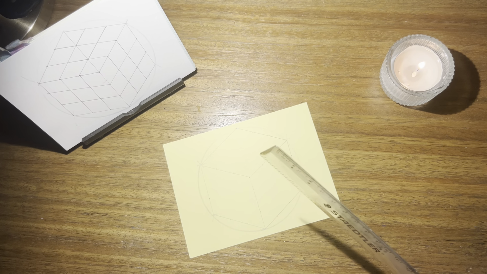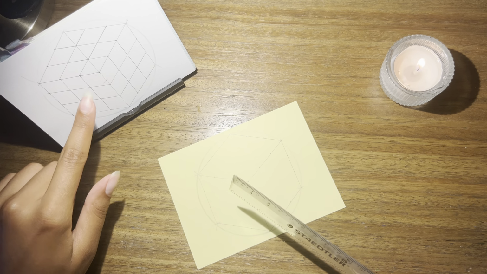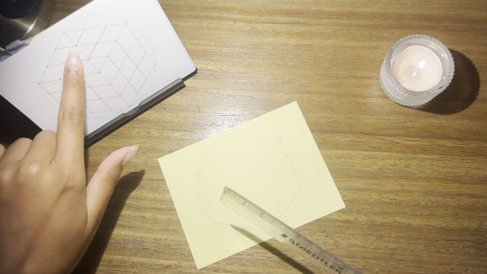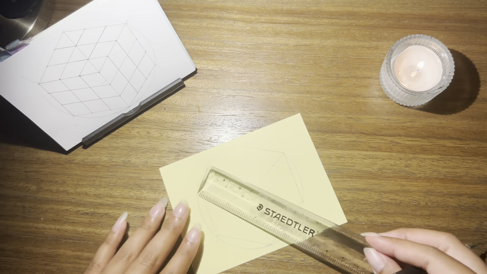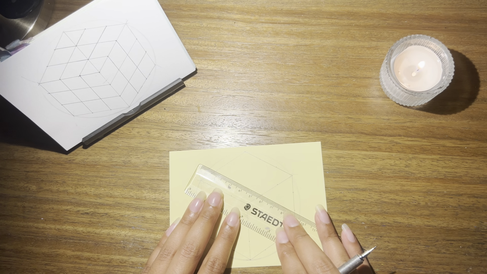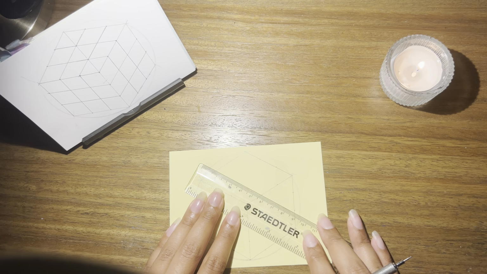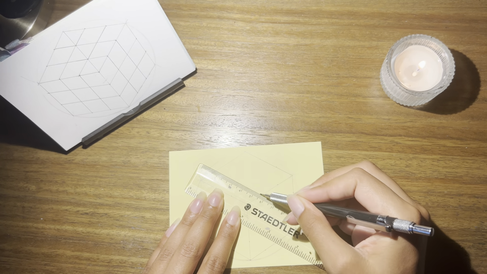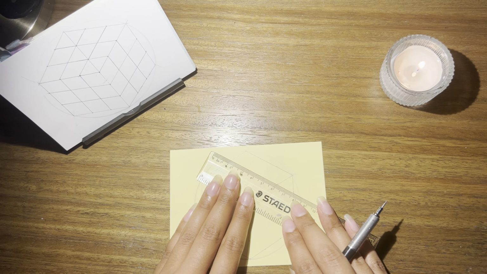Okay, so now I'm gonna fill in the grid. And that is just a matter of lining up these segments and connecting them, right? So we go across to the right, and we go across to the left. Yeah, right there.